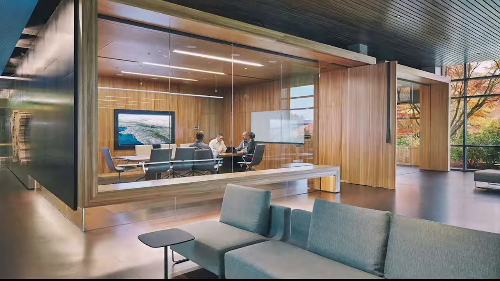Businesses invest in creating great workplaces like this for many reasons: to improve productivity, to increase satisfaction and loyalty of their employees, to show off their brand when customers come to visit them.